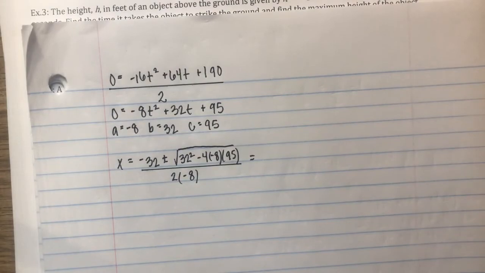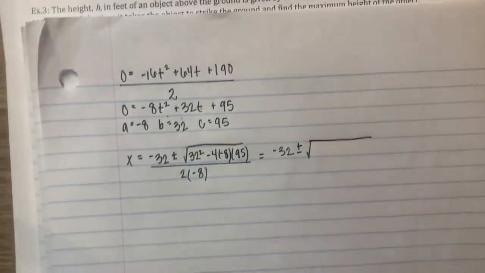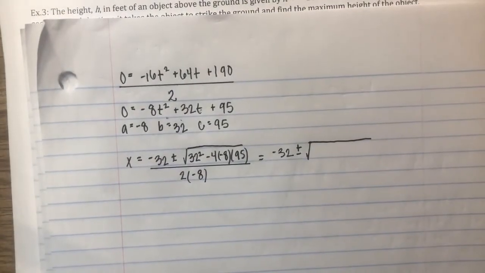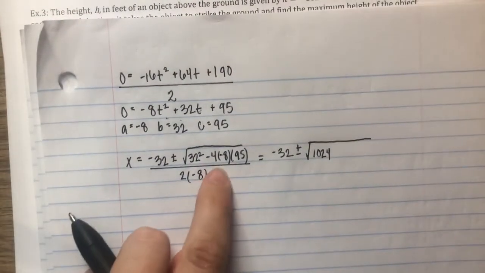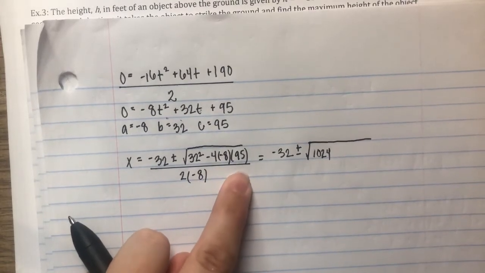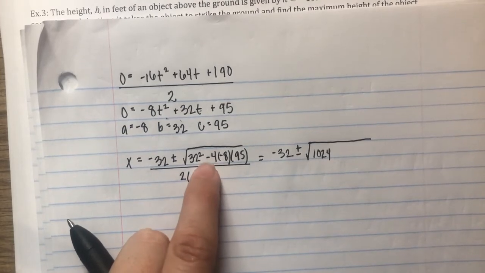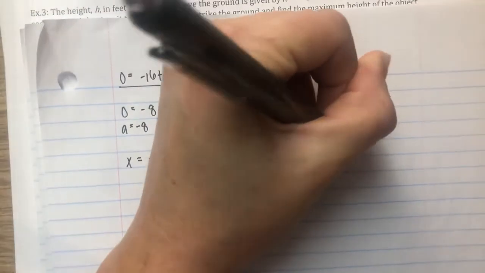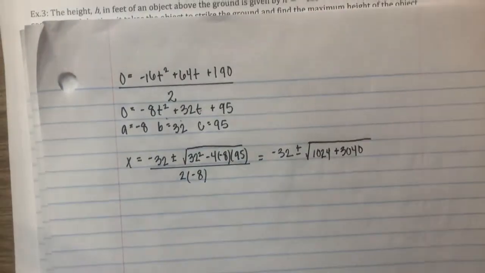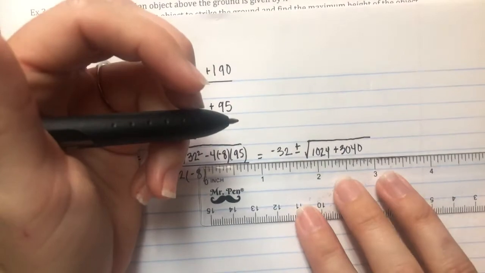So I'll start by just simplifying inside the radical, so negative 32 plus or minus the square root. 32 squared is 1024. And then minus 4 times negative 8 times 95. So that would be like minus a negative 3040, so it'll turn into plus 3040. And then that's all over 2 times negative 8, so negative 16.